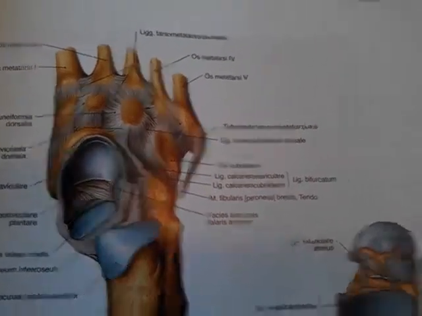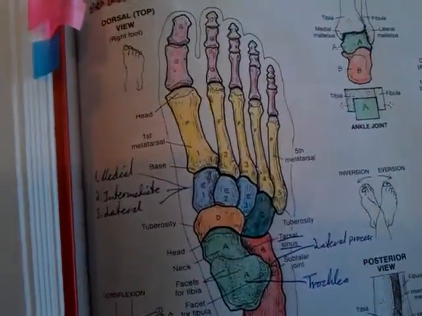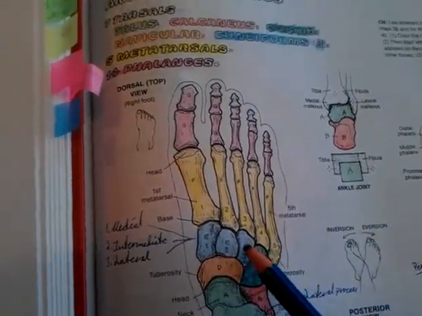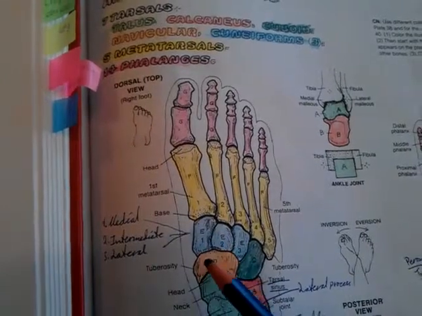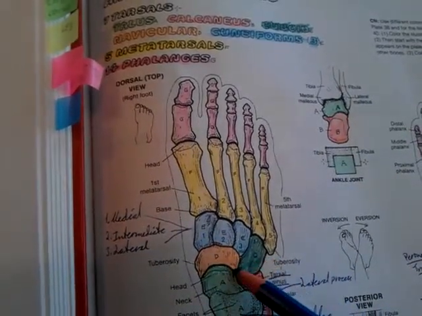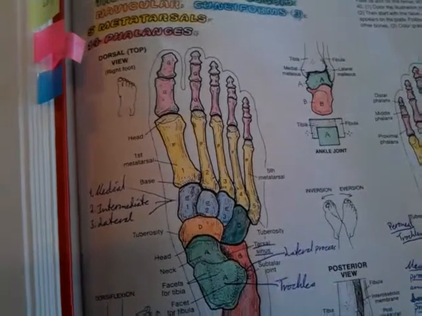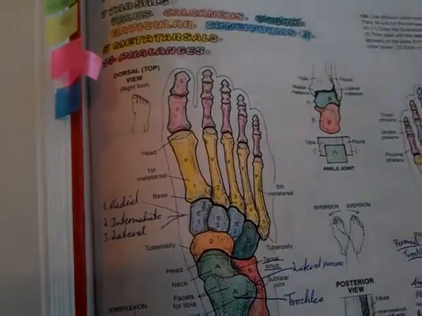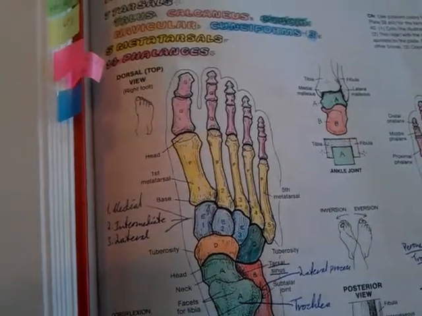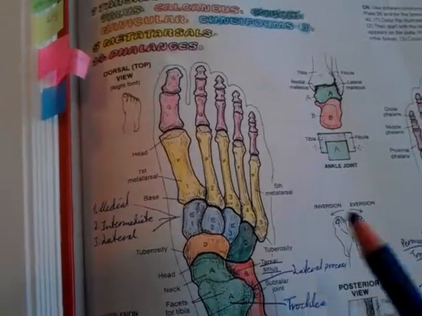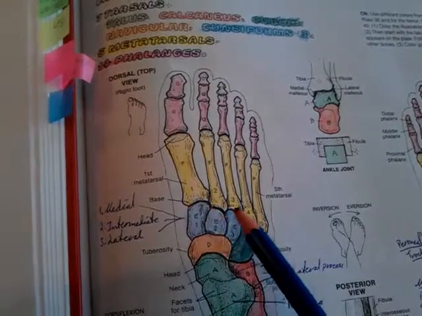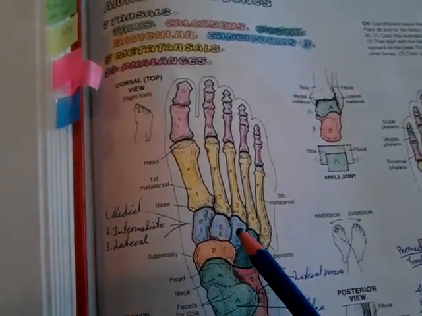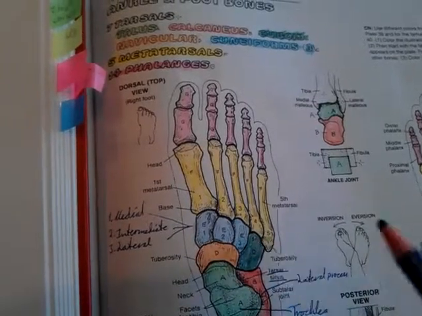Now we have cuneonavicular joints between the cuneiform bones and the navicular bone. And we have the cuboid-navicular joint here. That was the intertarsal joints. In addition to that, of the joints of the bones of the foot, we have tarsometatarsal joints between the metatarsal bones and the cuneiform bones and cuboid bone.